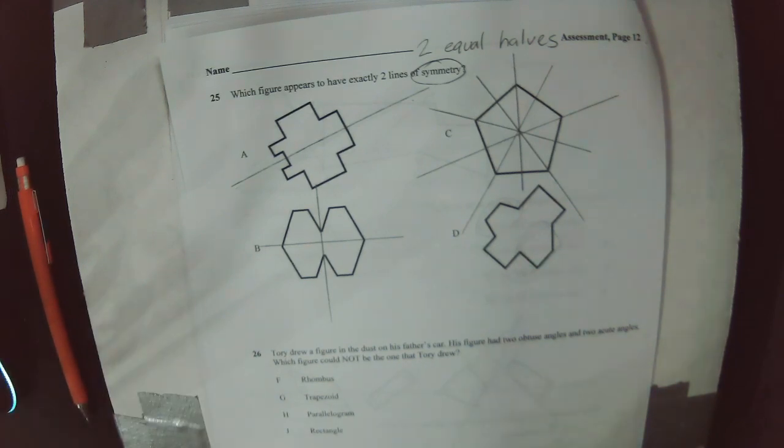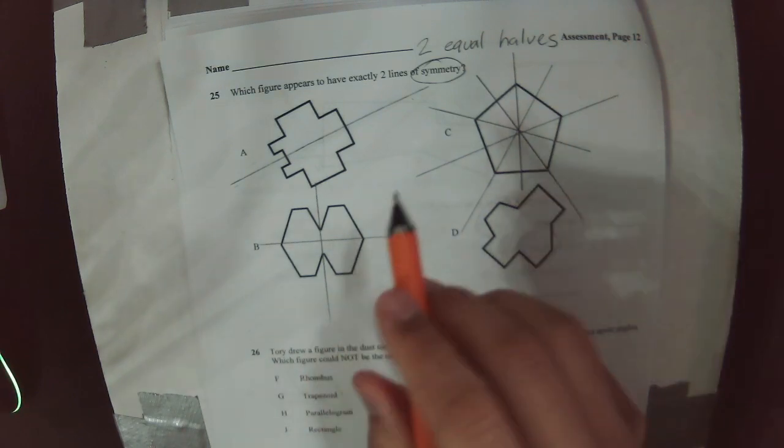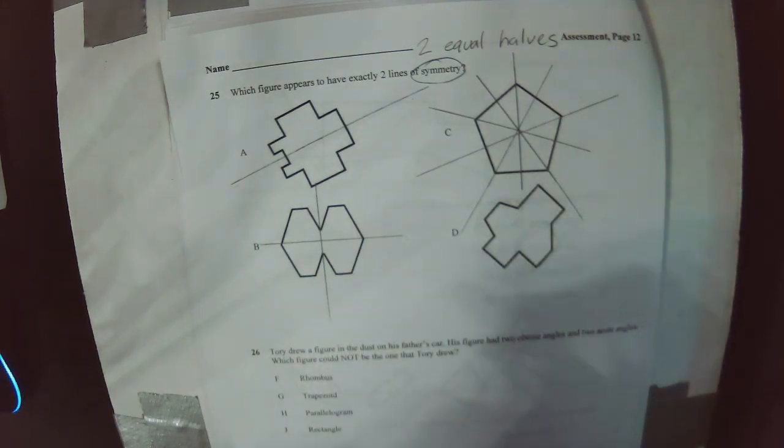If I look back at my question, it says which figure appears to have exactly 2 lines of symmetry. That means it has to have 2, not 1, not 3, 2.